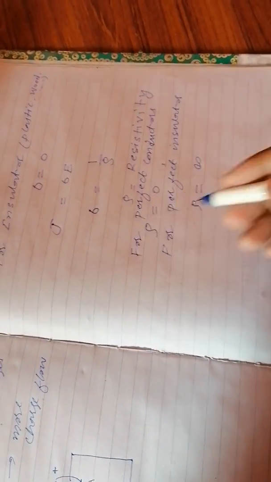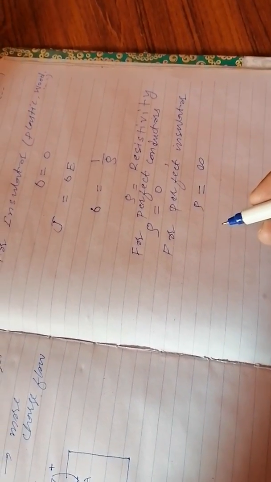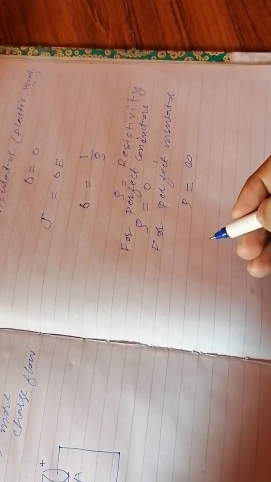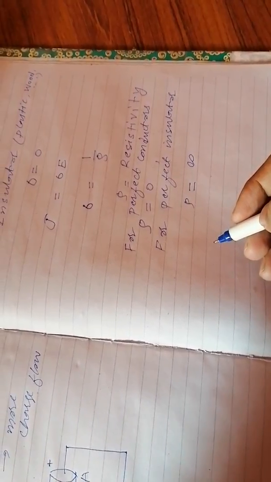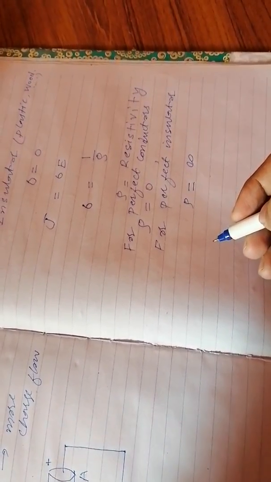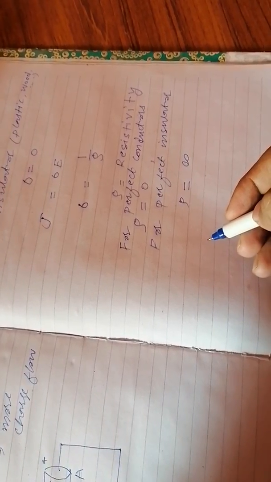And that was the microscopic form of Ohm's law, but you can also write that law in general form.